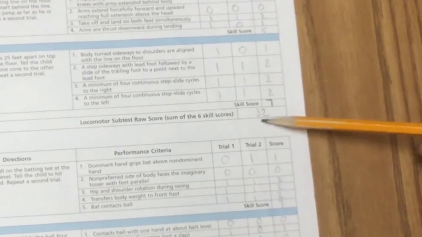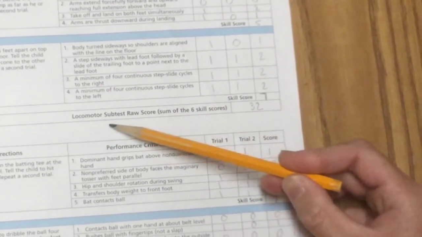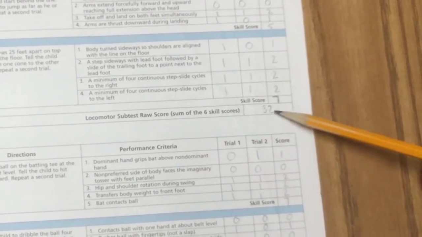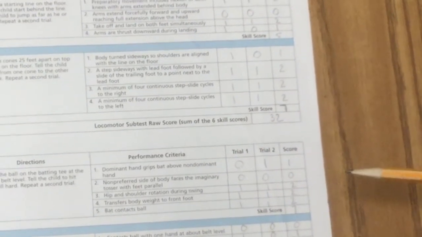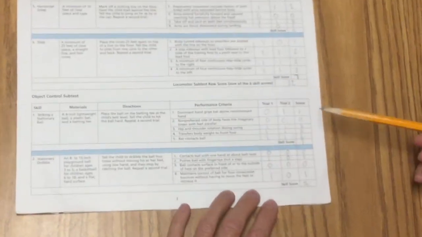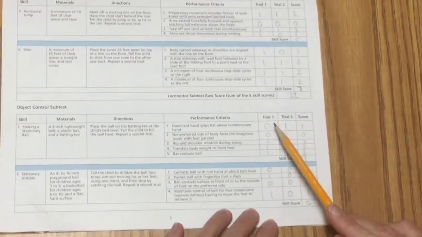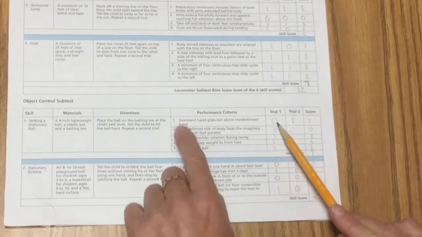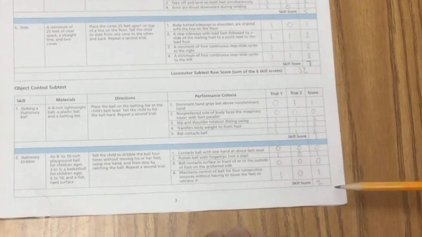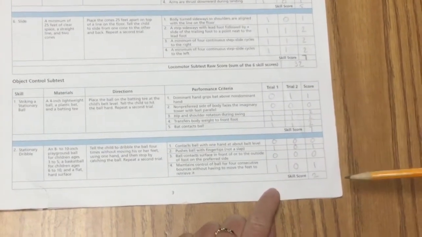You add up those numbers, and that gives you the locomotor subtest raw score, which was a 32 in Jim's case. You're going to do the same thing for your object control. So you can see he did not demonstrate dominant hand grip for the first attempt, so he scored a 0. He did for the second, so a 1 there.